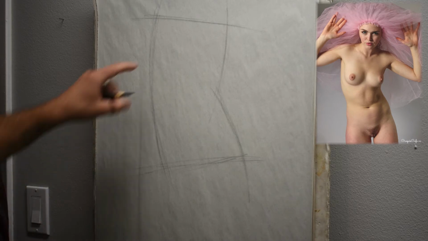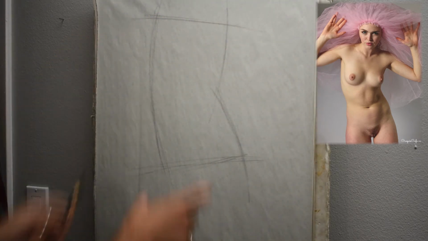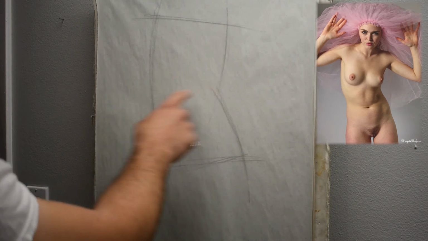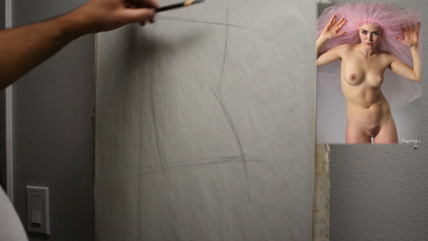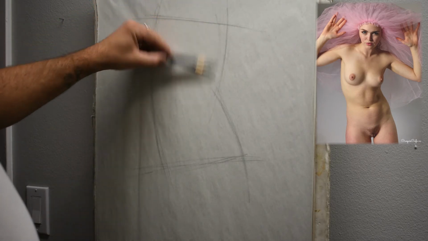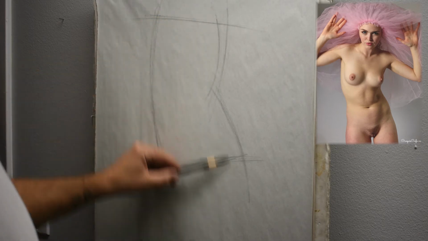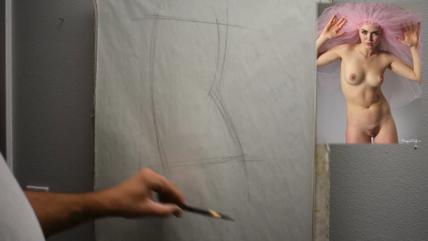What we want is an accuracy of these tilts and also from this side to this side. So I'm seeing that I don't have that quite right, so I'm going to bring this in a little bit. This feels pretty close though.